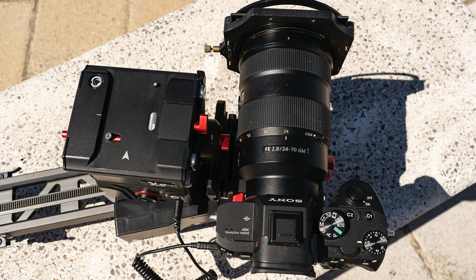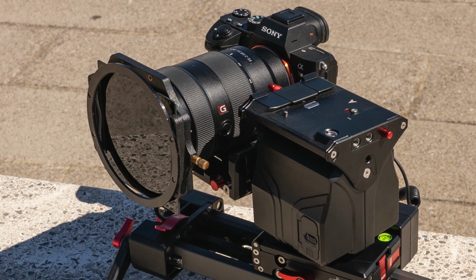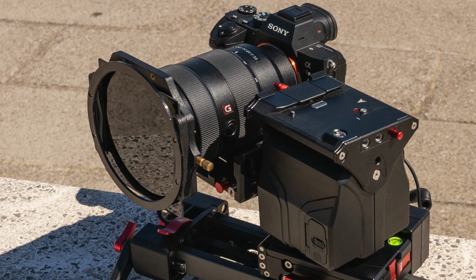In terms of the setup I've got here, I'm using the Sony A7iii. It's got the 24-70mm lens on it. It's also got on the front a Lee filter holder with a 6-stop neutral density filter. And that neutral density filter is really important to allow me to keep the shutter speeds low.